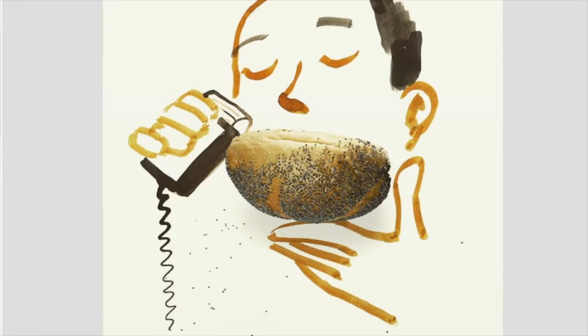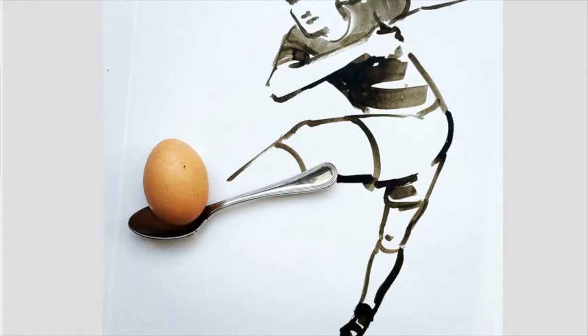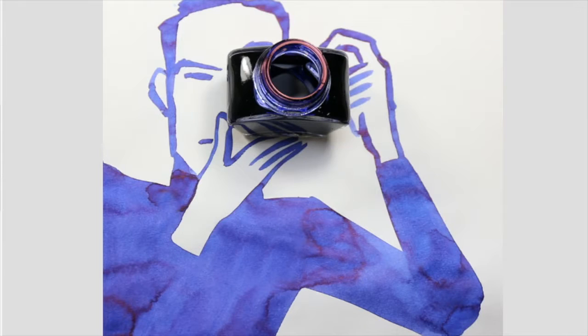This is a bagel, and this looks like maybe poppy seeds on a bagel, and he's used this to form someone maybe shaving, with that little crease being the mouth. Here's a spoon with an egg that is actually drawn to represent a soccer player kicking the ball. Here's a bottle of ink, looking down at a bottle of ink, and then what Christoph has done is used that color of ink to draw the picture of a man taking a photograph.